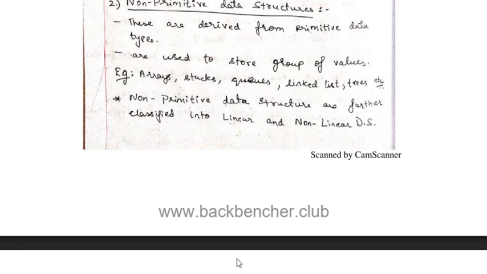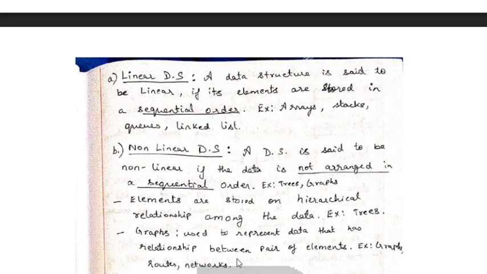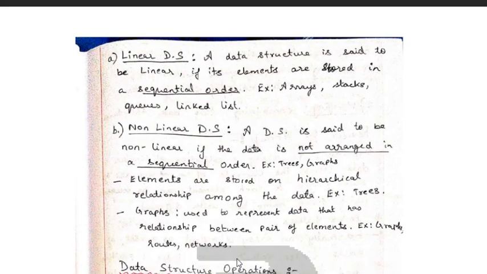Now let us learn about linear and non-linear data structures. A data structure is said to be linear if its elements are stored in a sequential order. If the elements are stored in sequential order, then it is called a linear data structure. For example, arrays, stacks, queues, linked lists. These are all stored in sequential order.